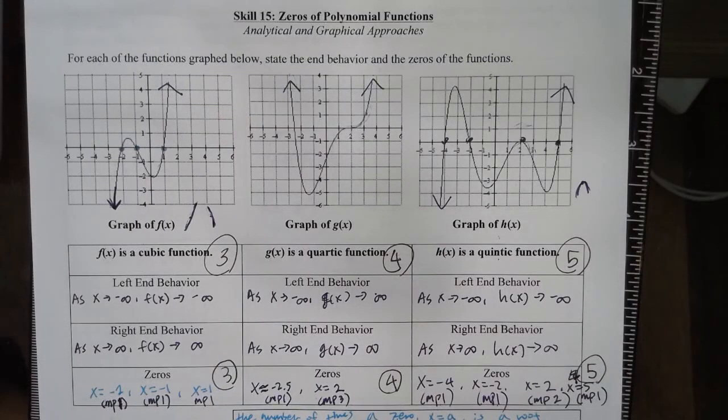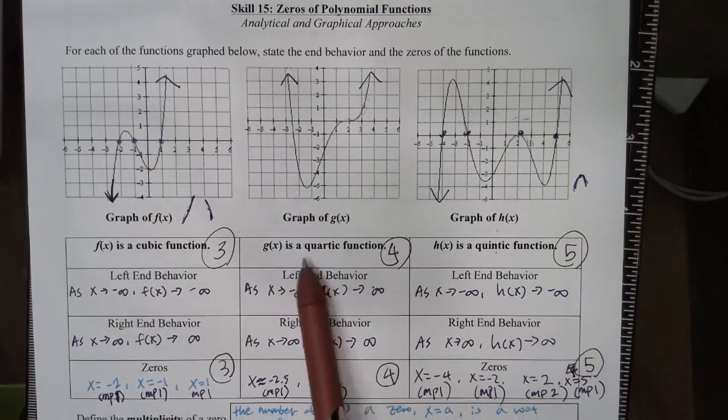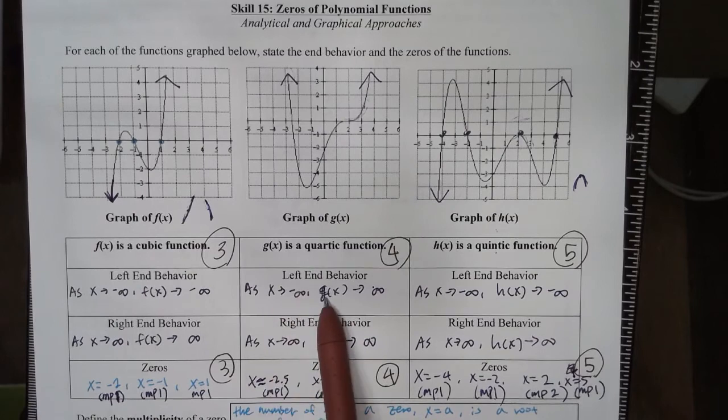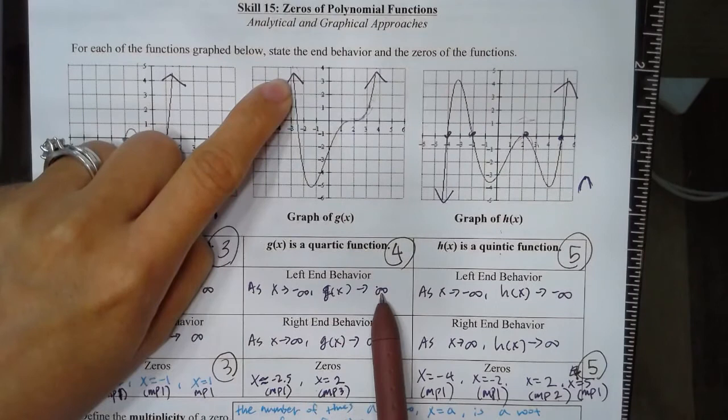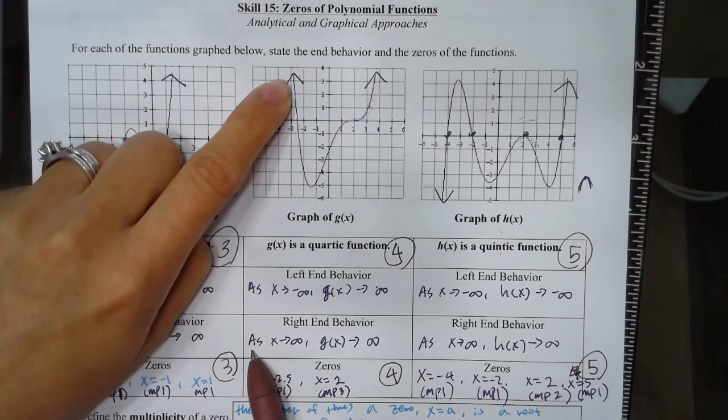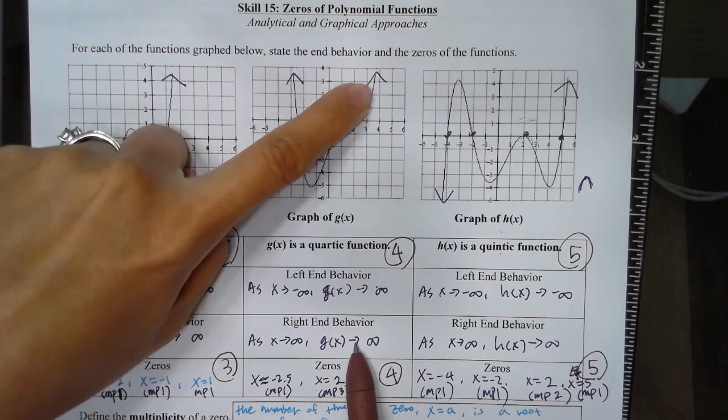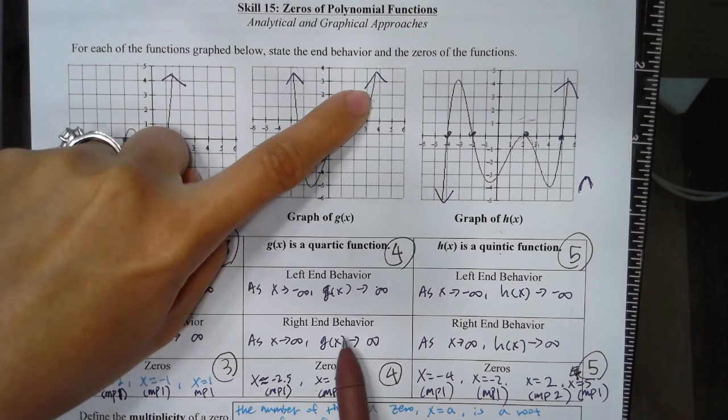Alright, so here's the answer for the rest of the table. G of x is a quartic function. Left-hand behavior: as x goes to negative infinity, g of x goes up to positive infinity. Right-hand behavior: as x goes to positive infinity, g of x goes to positive infinity. It's going up, so both ends are going up.